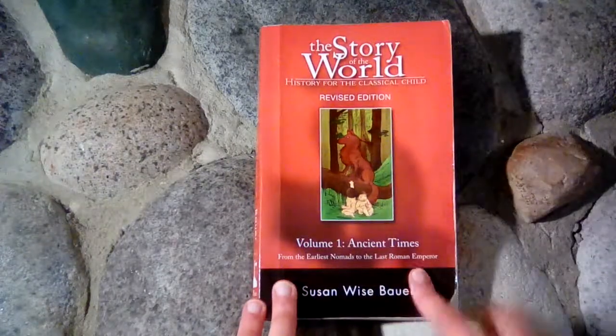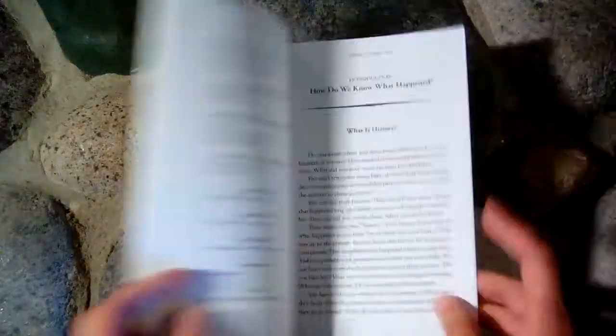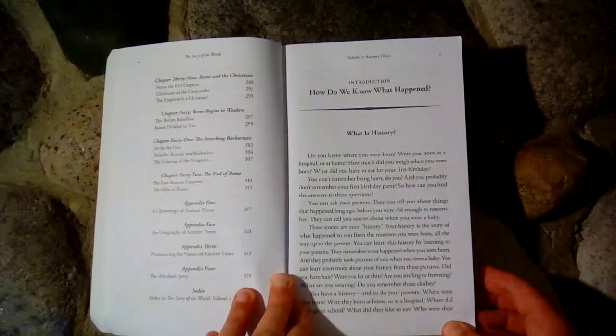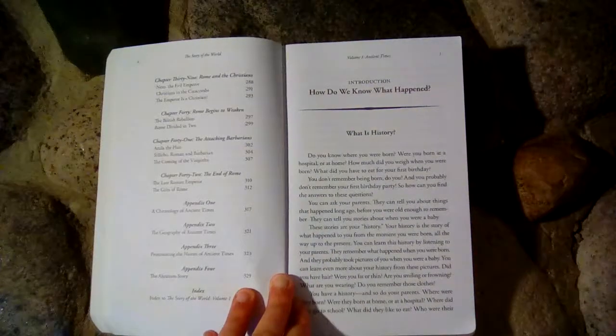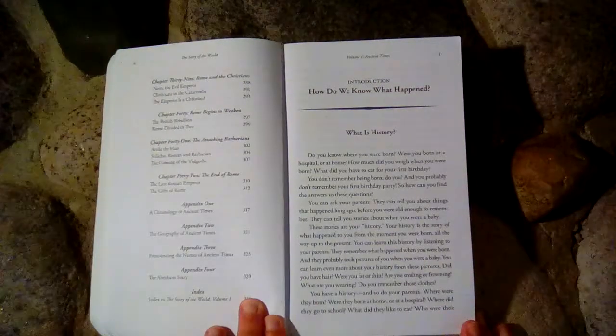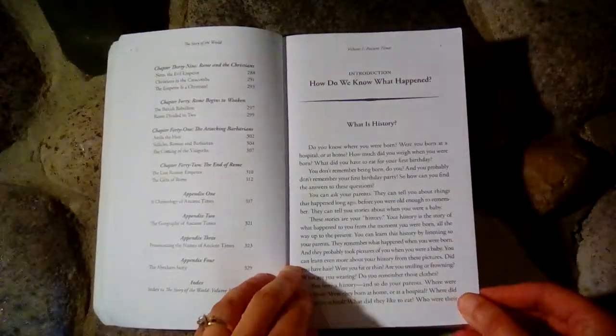So this is volume 1, and this is Ancient Times, and they start off at the beginning of time, and then at the beginning of history, and then they go through in the 4th book all the way to the modern times, I think about the 1990s in the 4th book. So this is what they look like inside.